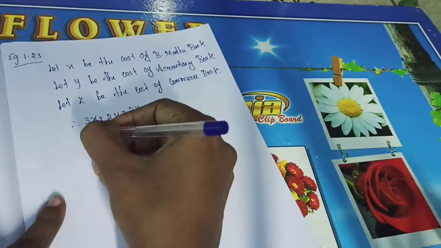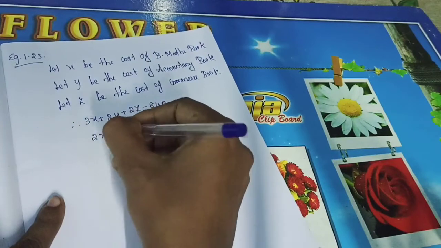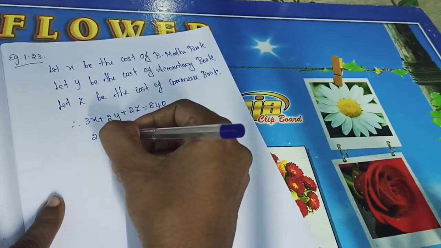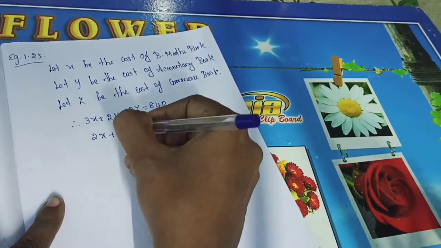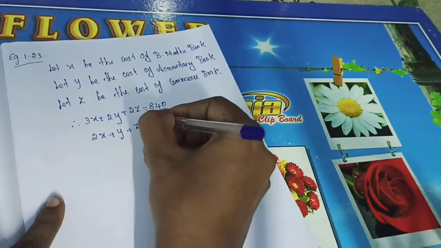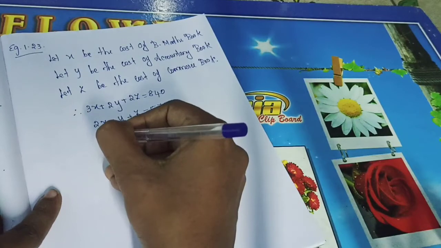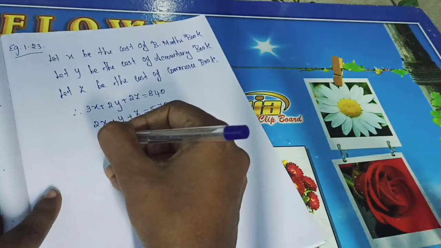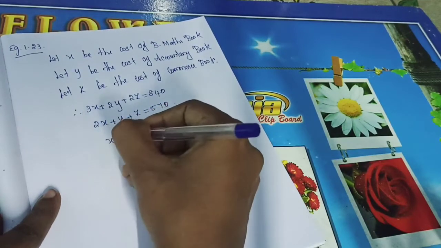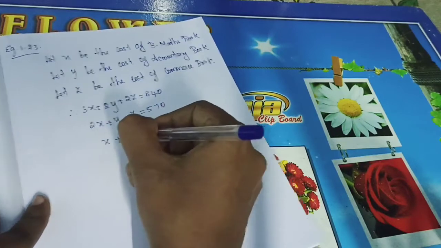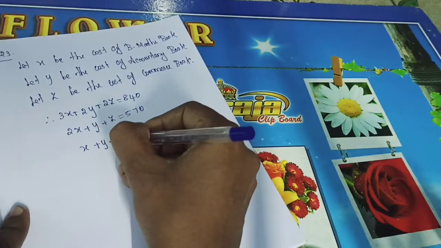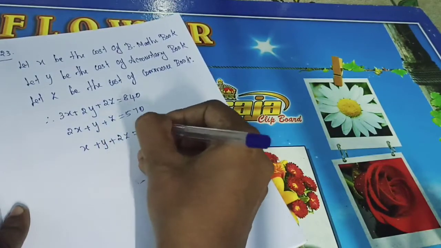Then next one, the price of 2 business maths books, so 2x plus 1 accountancy book, that is y, plus 1 commerce book, that is z, is equal to 570. Then next one is the price of 1 business maths book, so x, 1 accountancy book, so y, then 2 commerce books, is equal to 630.